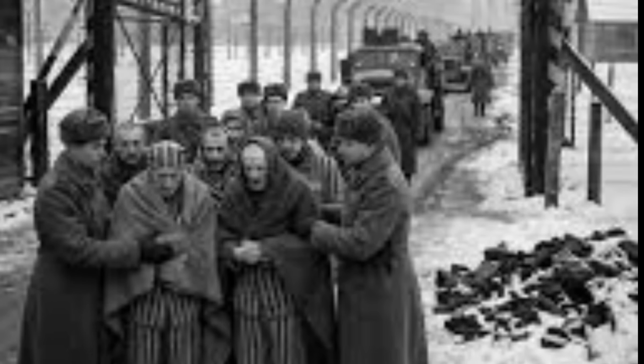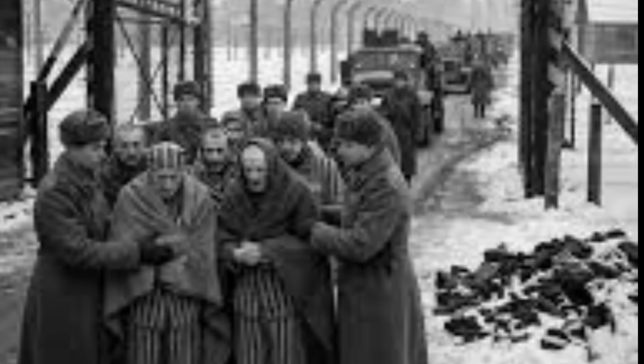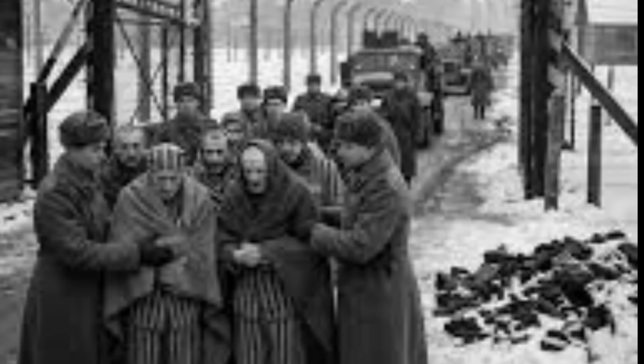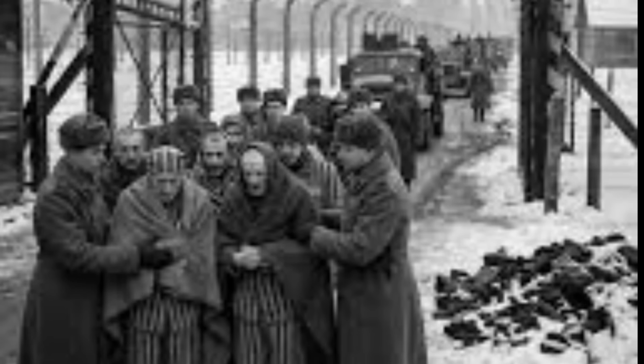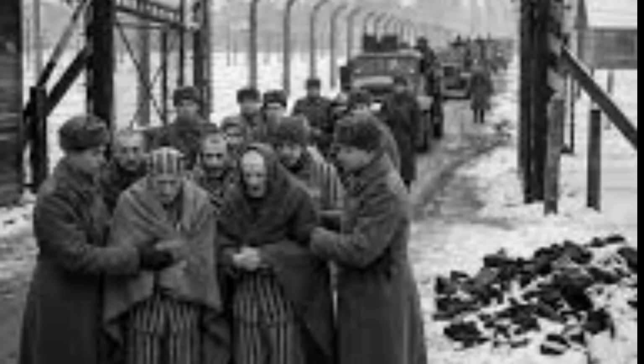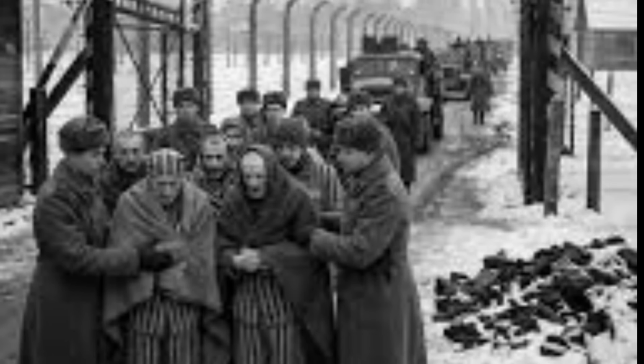Block 10 represents another layer of deliberate horror built into Auschwitz's design. It was designated the medical experimentation block, where SS physicians conducted experiments on prisoners, mostly Jewish women, that were unsanctioned by any medical ethics board and amounted to nothing more than torture dressed up in scientific language. The windows of Block 10 were boarded up from the outside to prevent prisoners from seeing or being seen, creating an atmosphere of complete isolation.